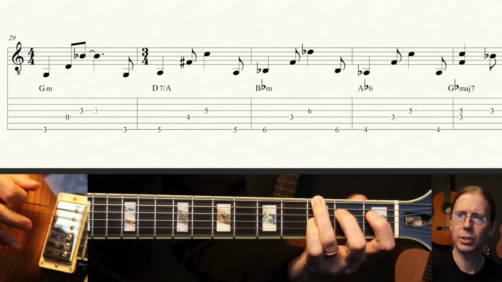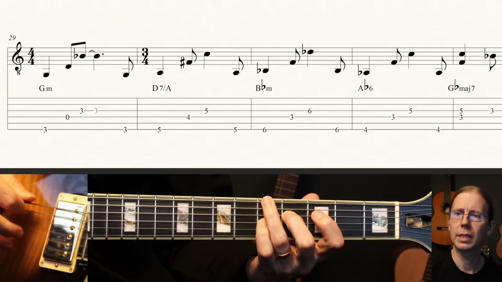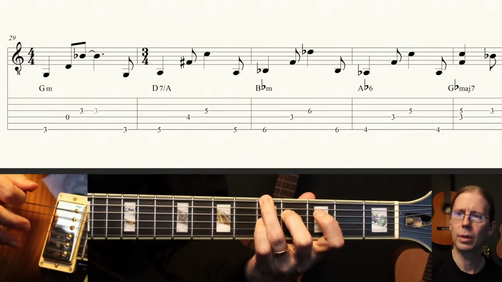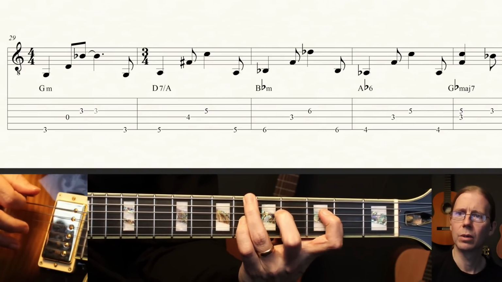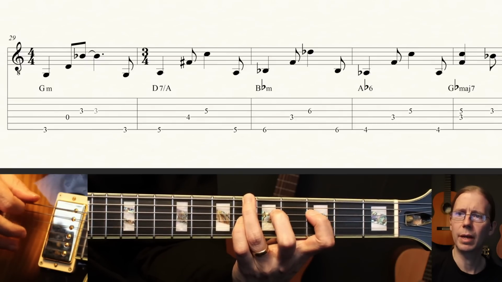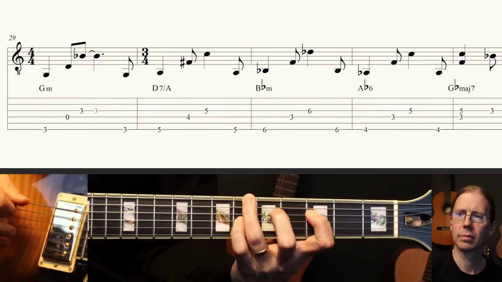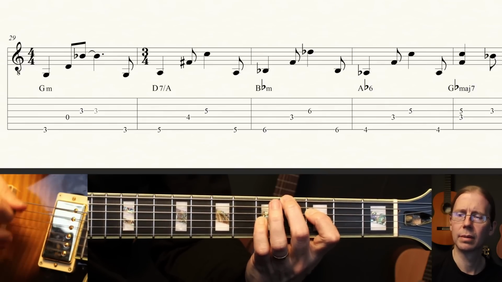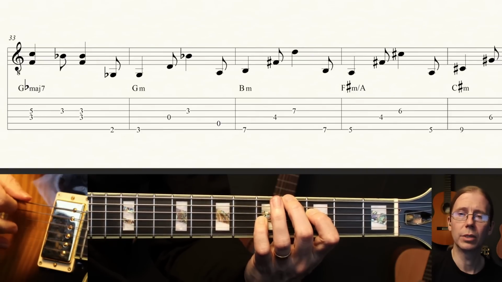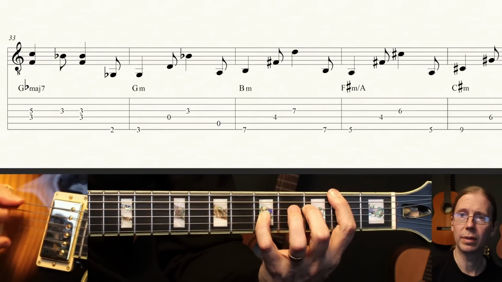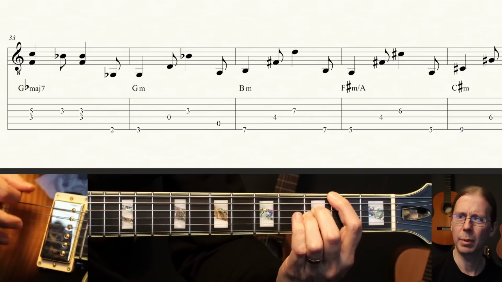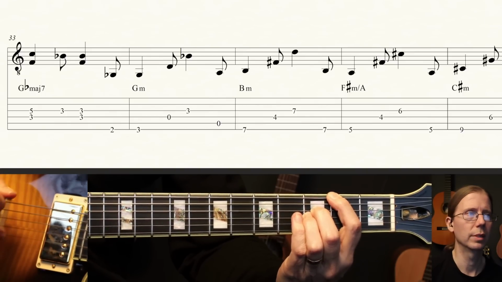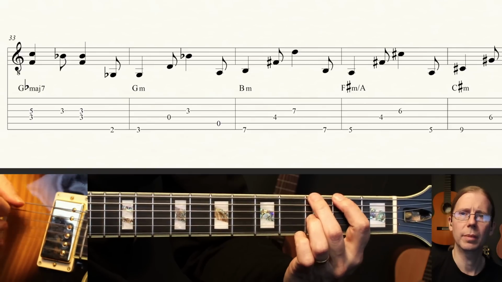Okay, moving up 2 positions. D7 over A. Moving up 1 fret here to the B flat minor. Moving back down to A flat 6. And then going to G flat major 7. And I may be including that low fret 2 on that voicing as well. Okay, then we go to G minor.